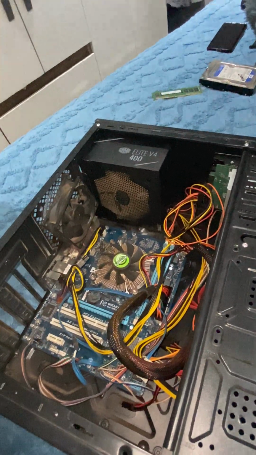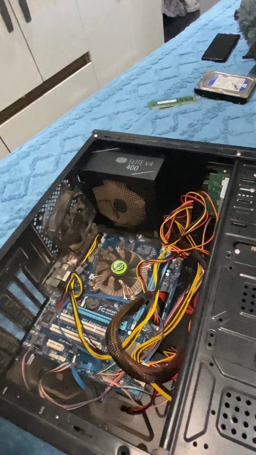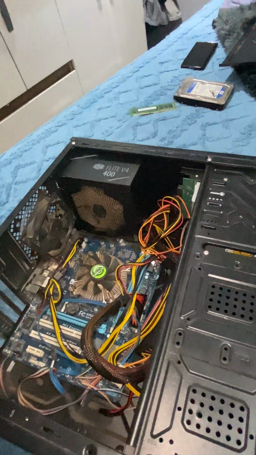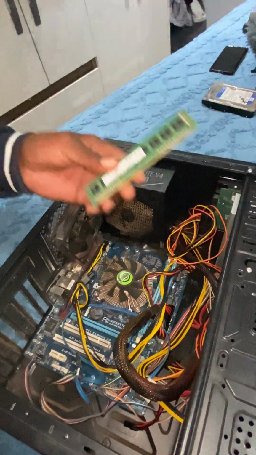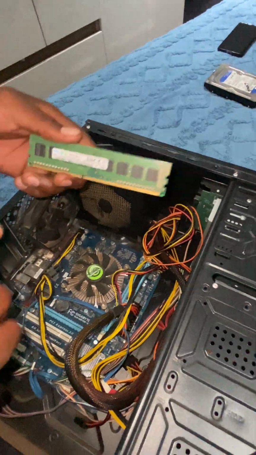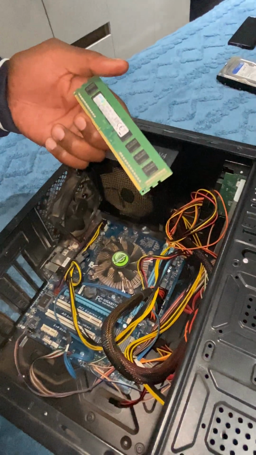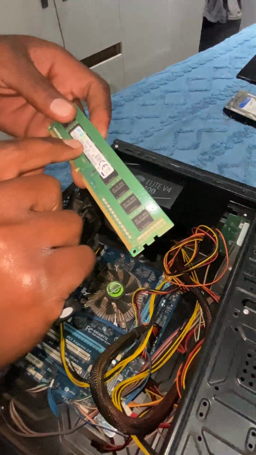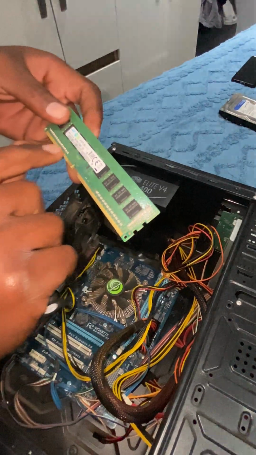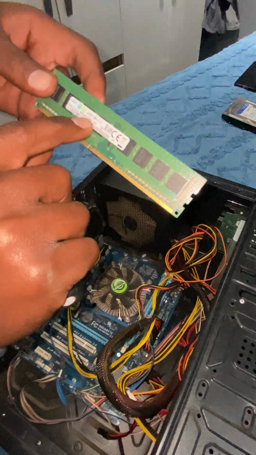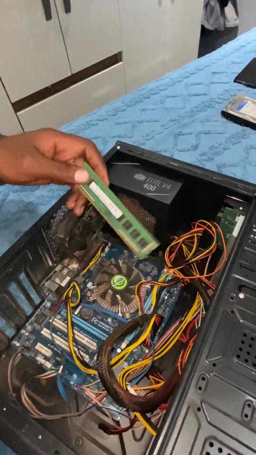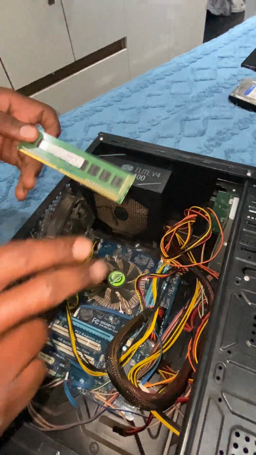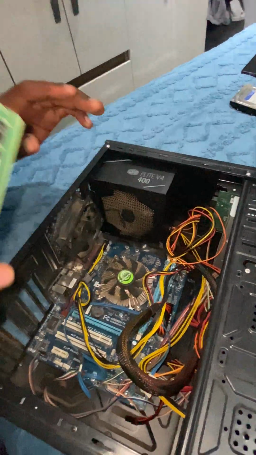Now we also have RAM. This is a RAM, and RAMs differ. This one and this one are 4 gig RAMs, DDR3 for PC3. You have to make sure that the RAM you buy matches your computer.